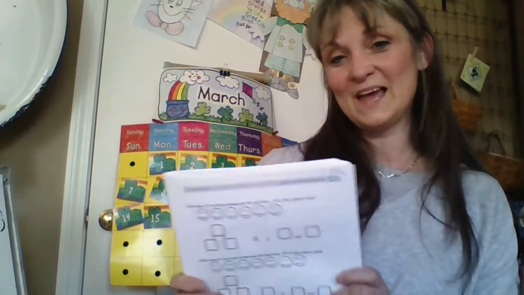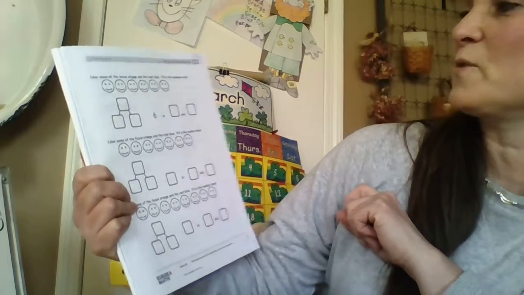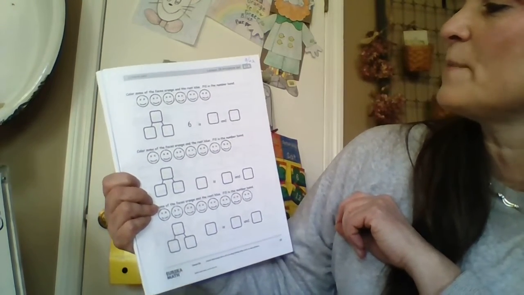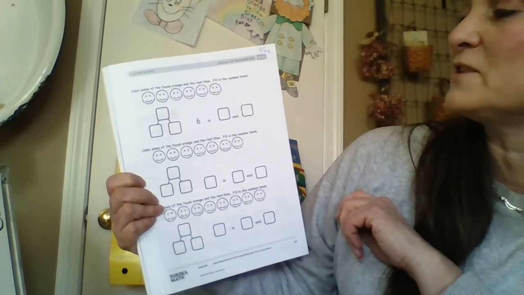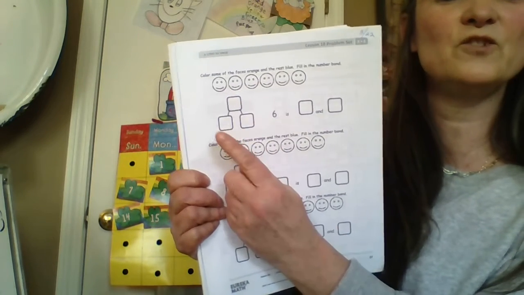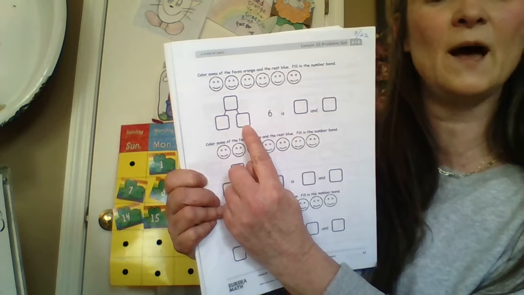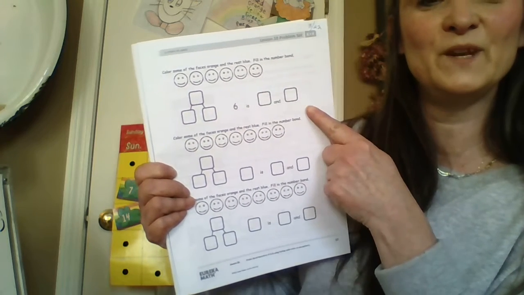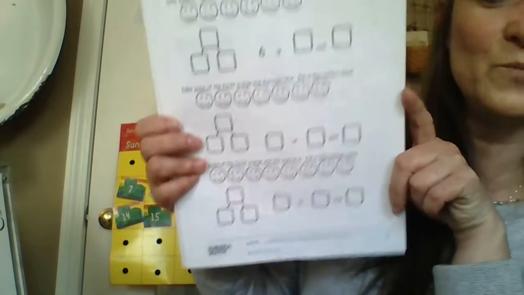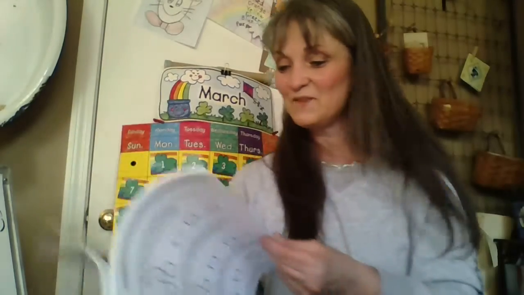So today, you can practice that some more if you like. There is a page in our workbook. Moms and dads will have to help with the reading. Color some of the faces orange and the rest blue. Fill in the number bond. So there's 6 altogether. You're going to put 6 here, and then you're going to write how many were orange and how many were blue. And you can finish the word sentence. And then again, Mom and Dad will help you with these 3. Okay? They can read it to you. It is a little confusing.